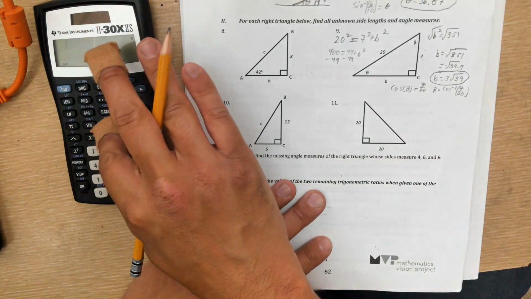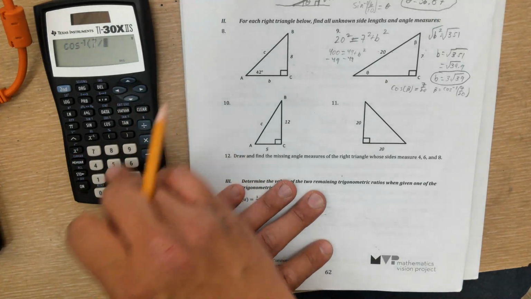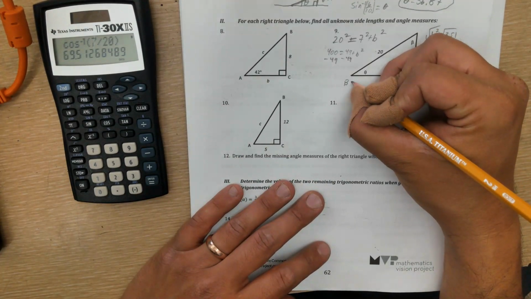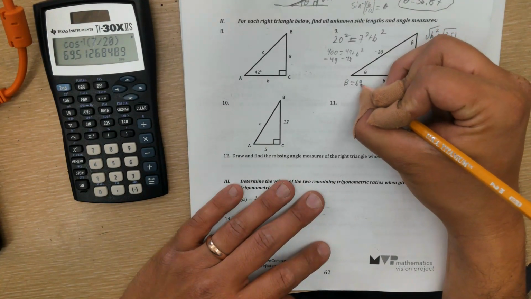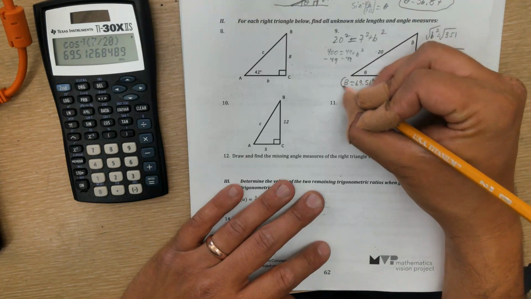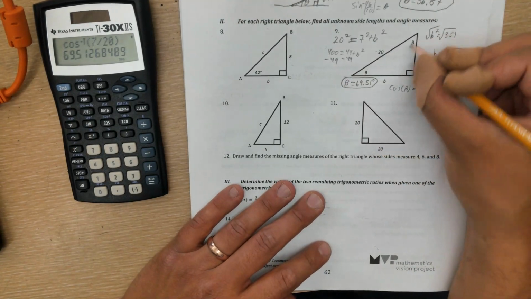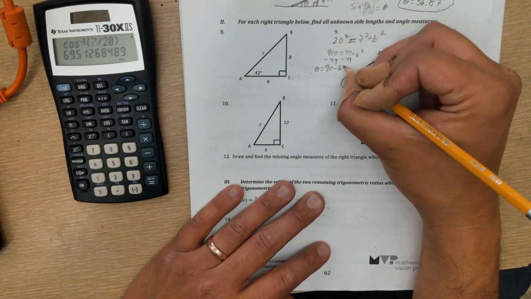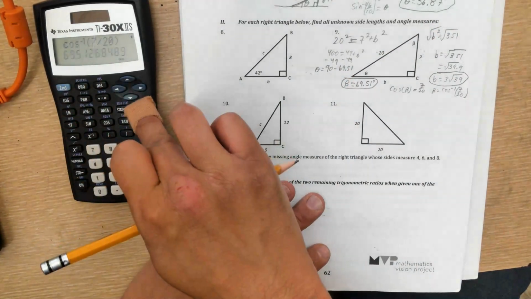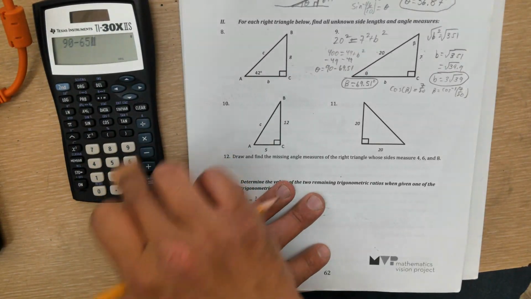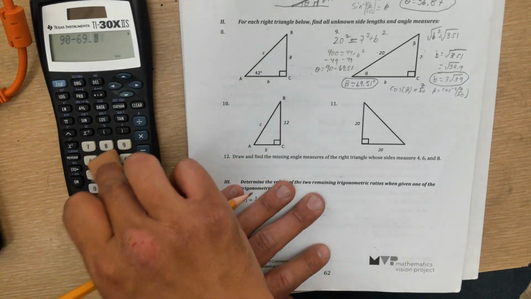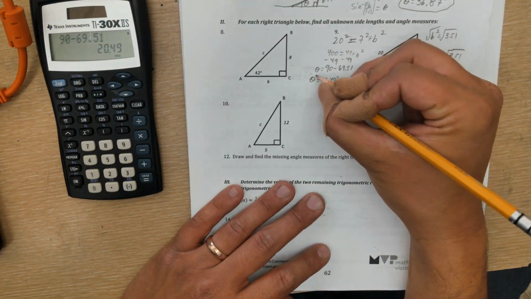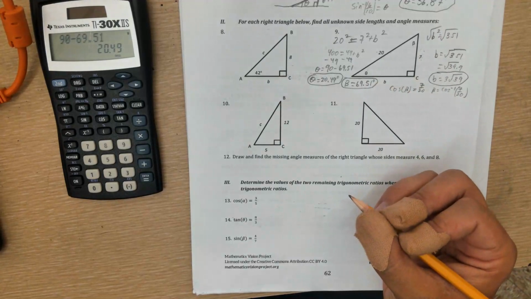So cosine inverse 7 divided by 20, and that is about 69.51 degrees. Now to find theta, I know beta and theta have to equal 90, so theta is going to equal 90 minus 69.51. So theta is 20.49 degrees. So that's the easiest way, I think, to find beta and theta.